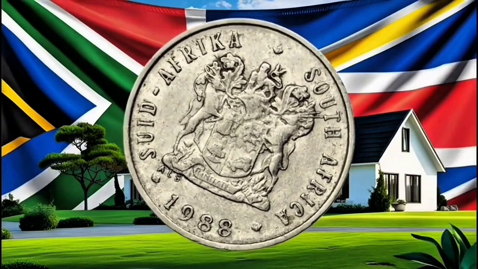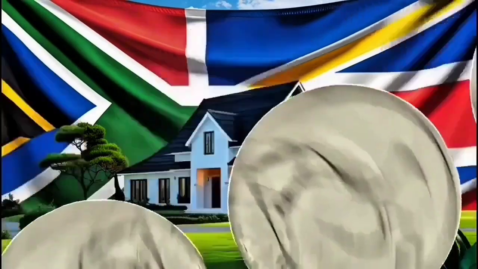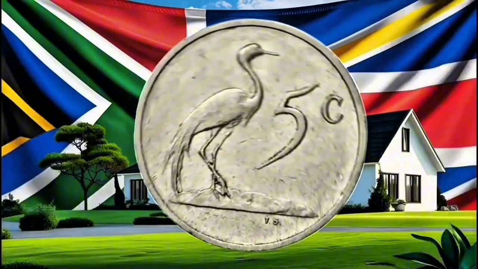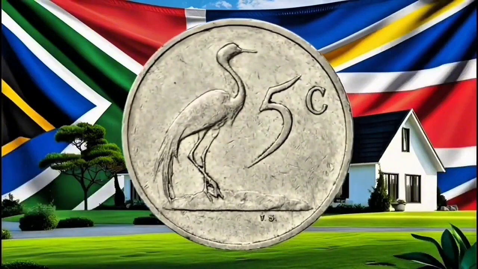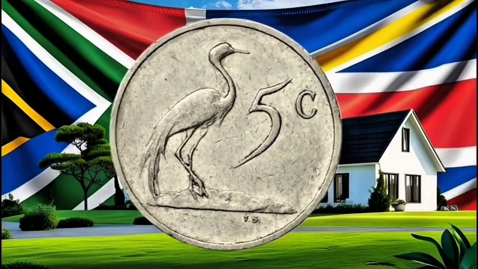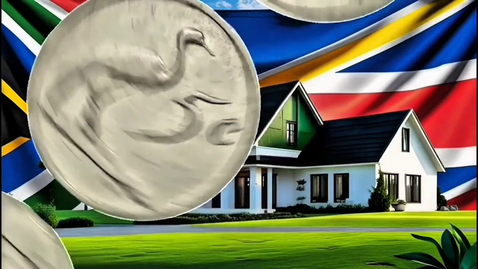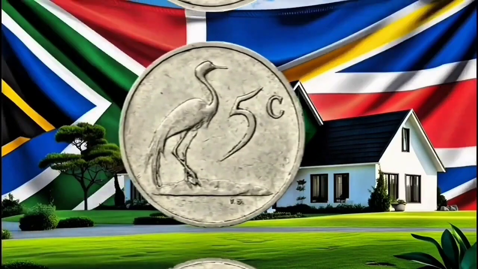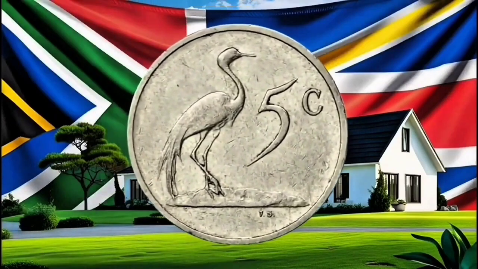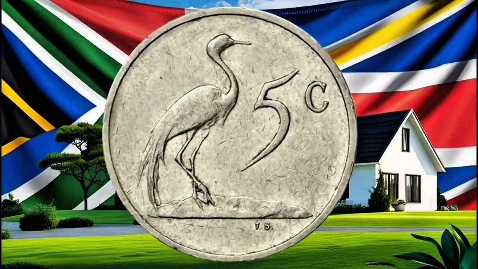In the late 1980s, South Africa was at a crossroads in its history, with the apartheid system still in place, though change was on the horizon. So, when the South African Reserve Bank minted the 1988 5-cent coin, it was not just a piece of currency, it was part of the fabric of a nation in transition.